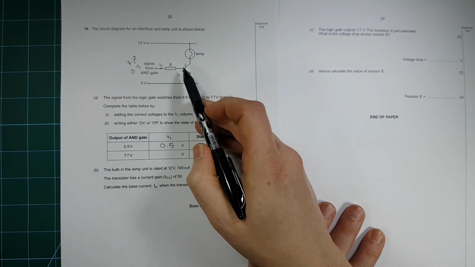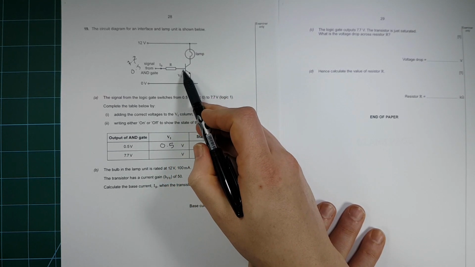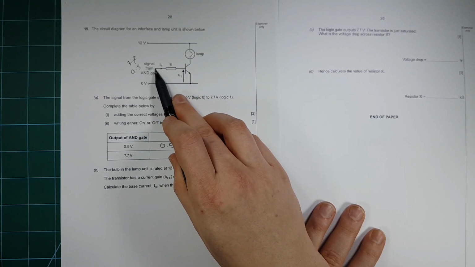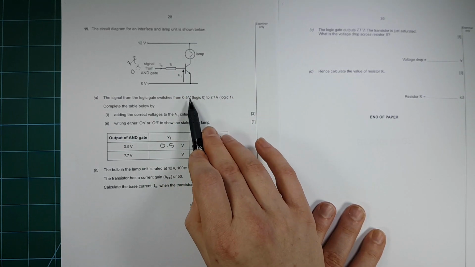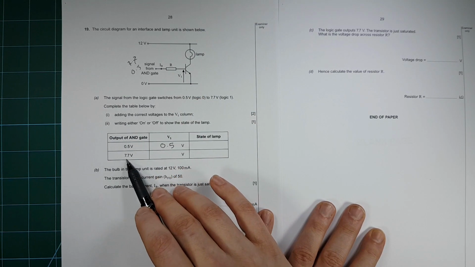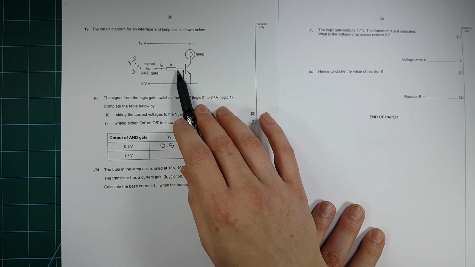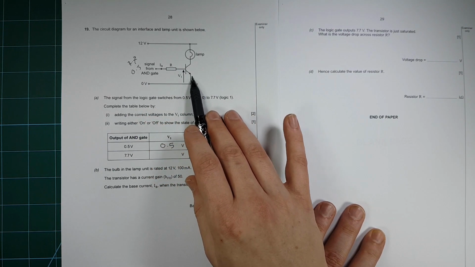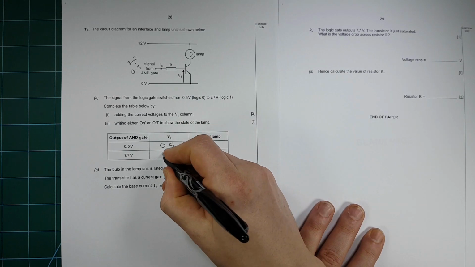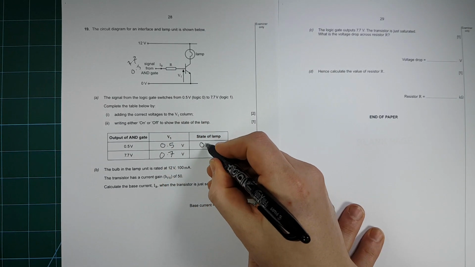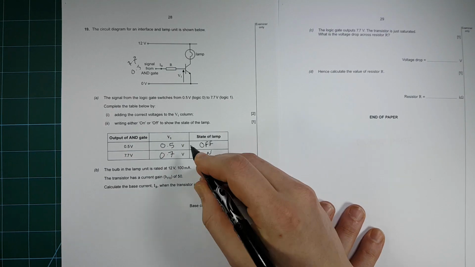Lots of people say 0 volts here because they think the transistor's off, that must be 0. No. No current is passing through there. So this voltage here, which is at 0.5, is the same as that. And when this is on here at 7.7, then this transistor will be on, so V1 will be 0.7 volts. The state of the lamp, off, on.